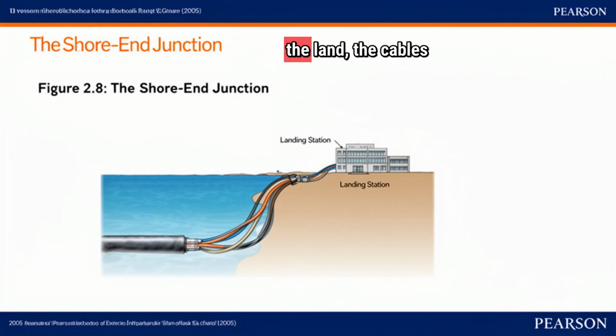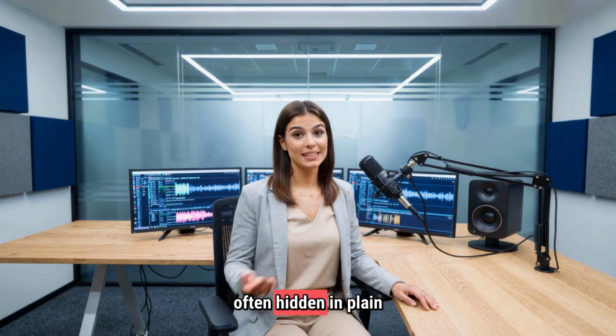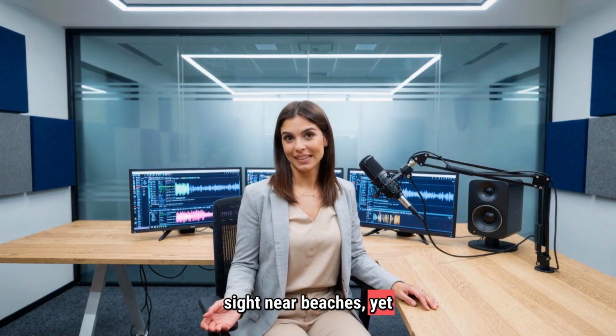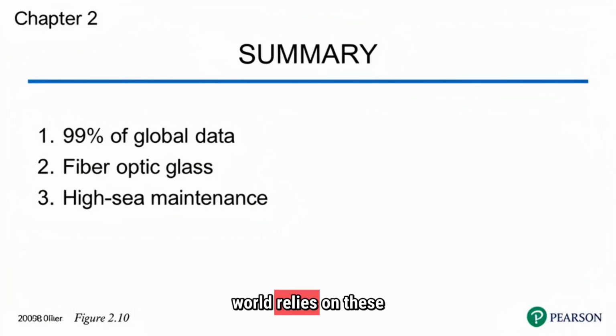Where the ocean meets the land, the cables emerge at landing stations. These are the gatekeepers of the terrestrial network. These facilities are nondescript, often hidden in plain sight near beaches, yet they house the hardware that translates light pulses back into data. To recap, our digital world relies on these abyssal arteries. Without this massive underwater network, the global internet simply wouldn't exist.